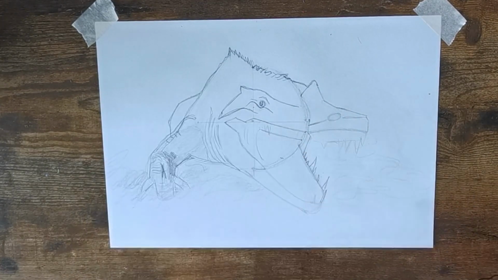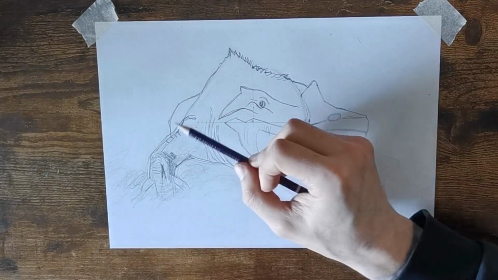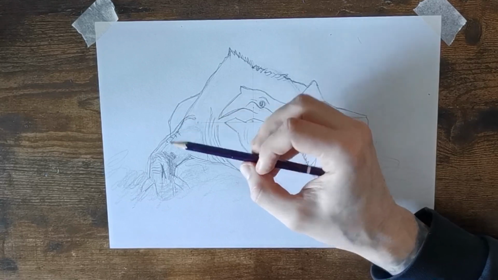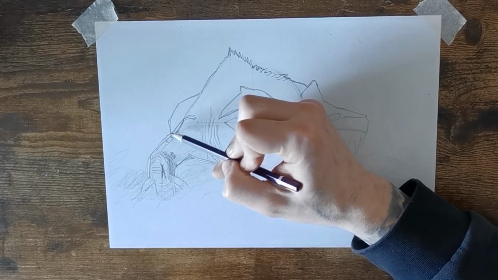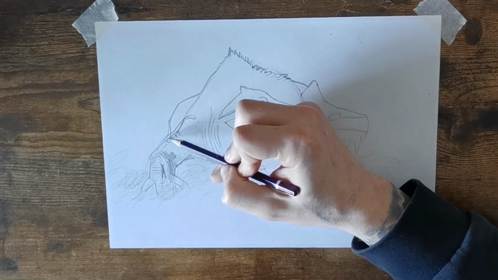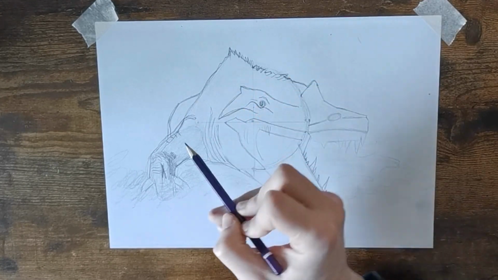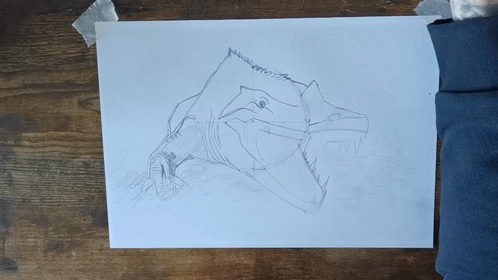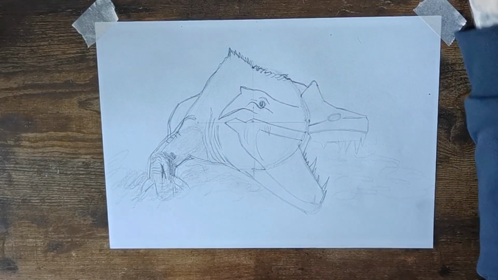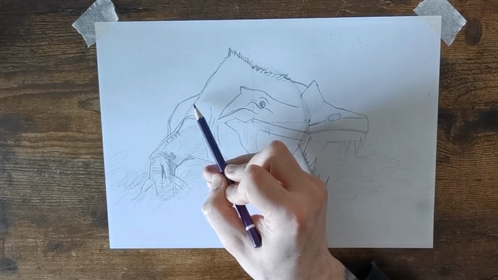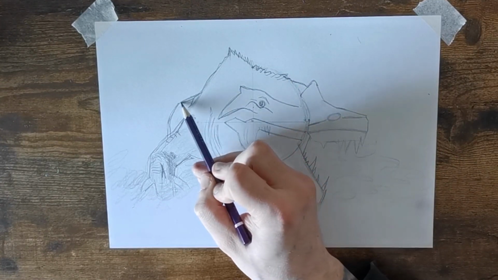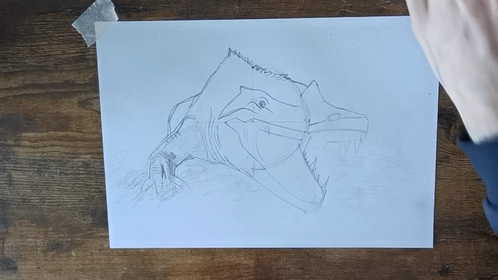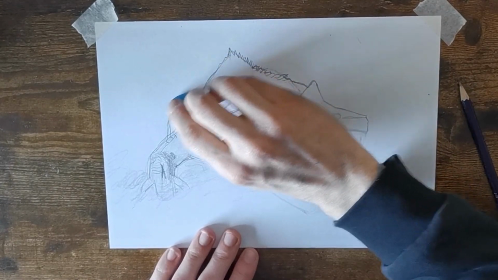It goes into the belly. And focus a bit on the back. Comes up and around. And in comparison to the back, it comes to about here. So rub that out.